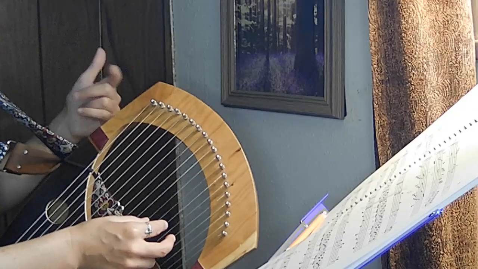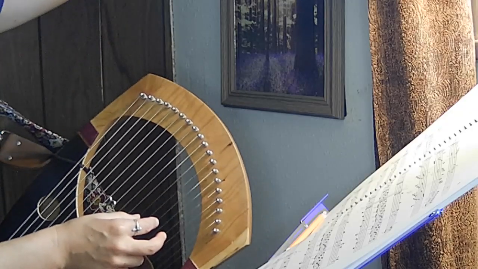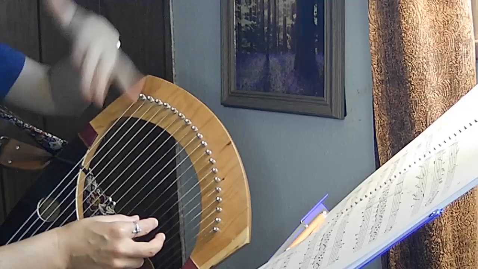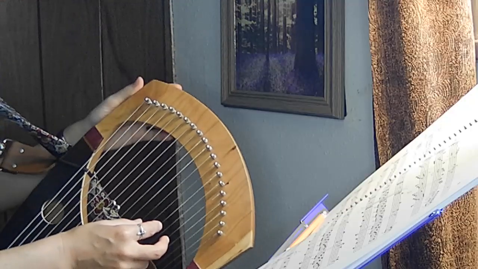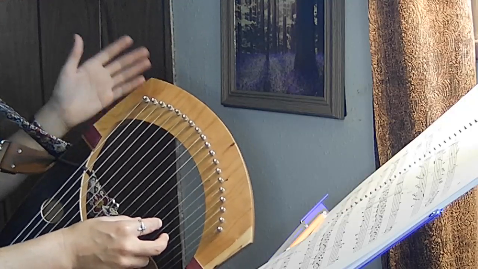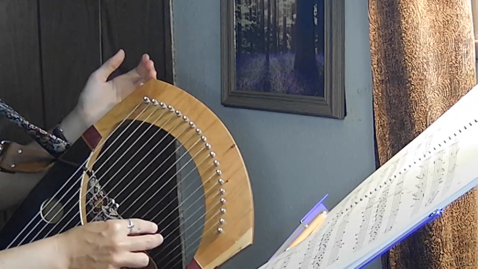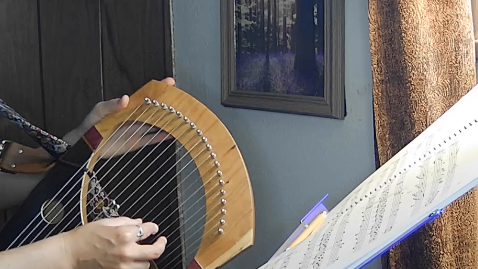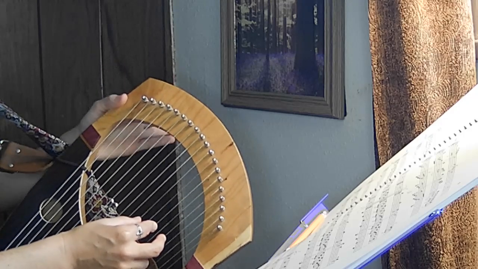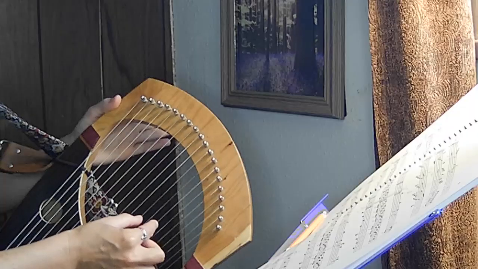Now, measure 17 changes time signatures. We go to 2-4 for just that measure and then go back. Okay, so we have a rest on the first half of the first beat. Then we come in with, so it'll sound like this. 1, 2, 1, 2, 1.